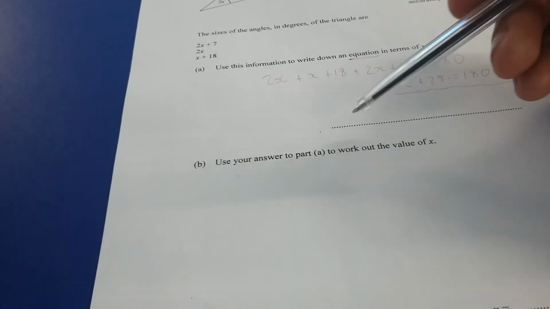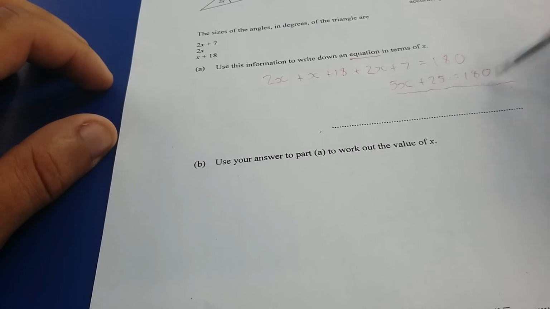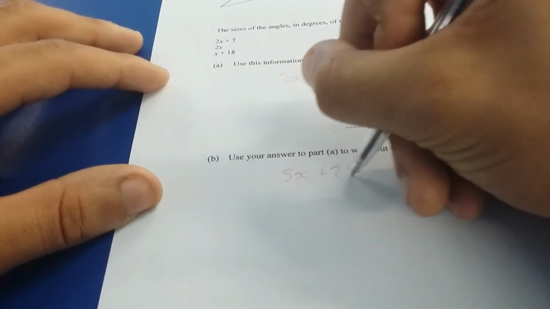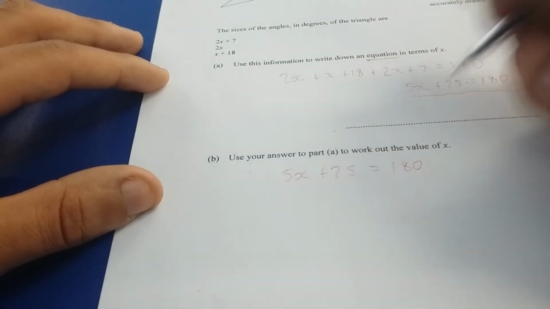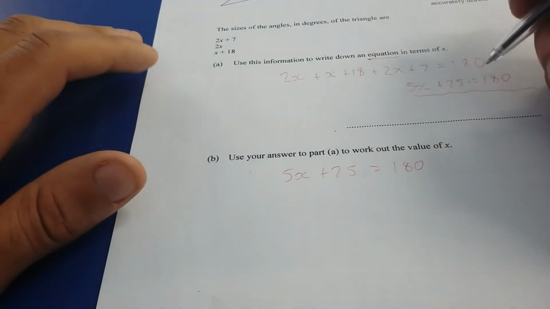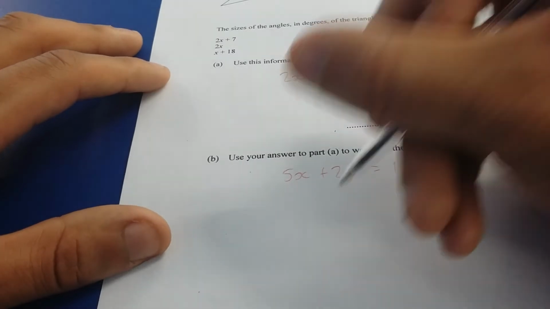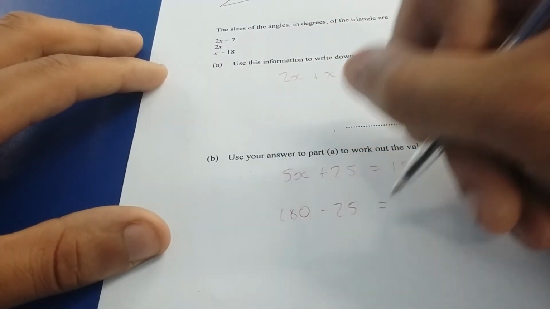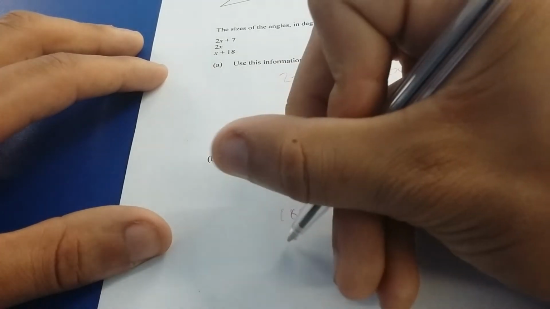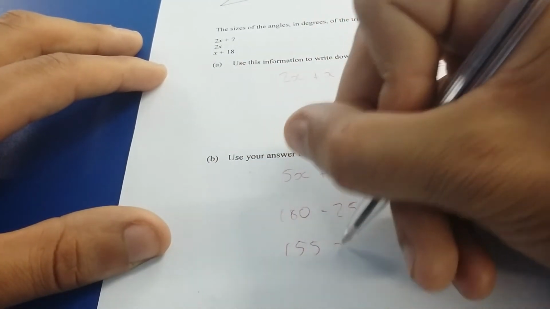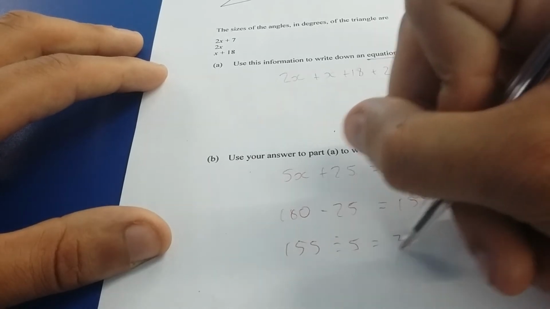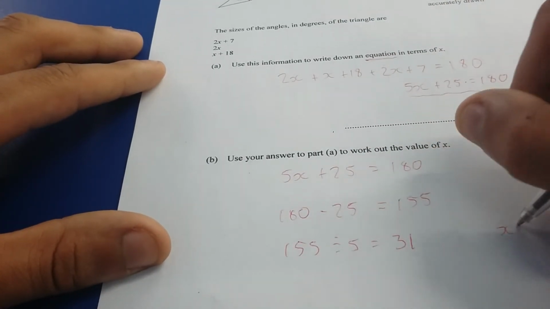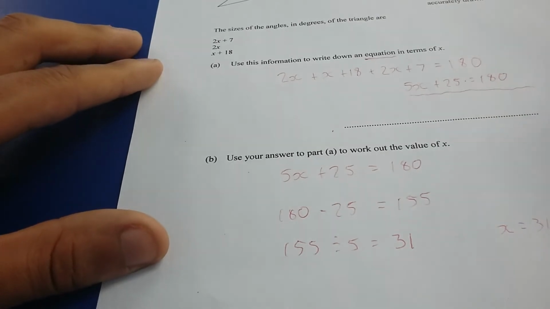Use your answer in part A to work out the value of x. So we're solving the equation again, using my answer in part A. There we go. Now I've got to solve for x. Again, I can do this by the inverse. I can do 180 minus 25, which is 155, and then 155 divided by 5, which gets me 31. So x is 31 degrees.